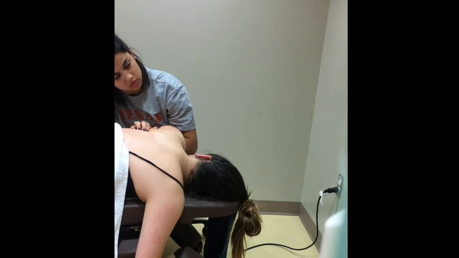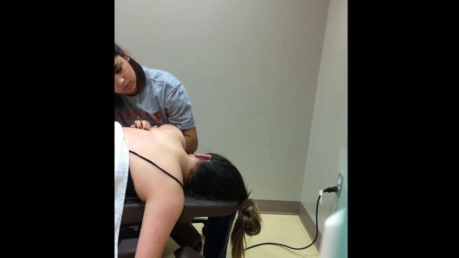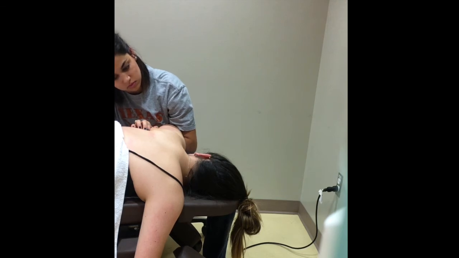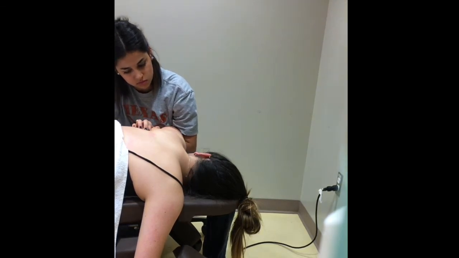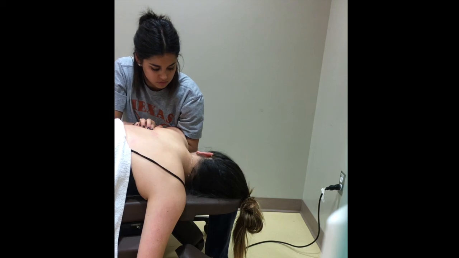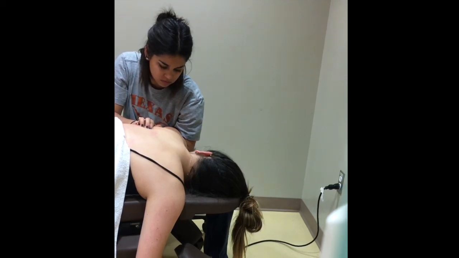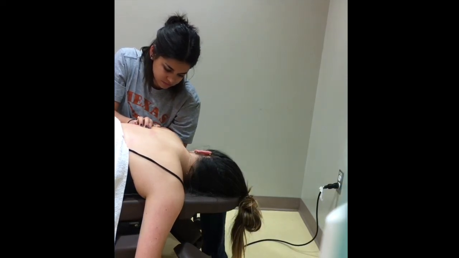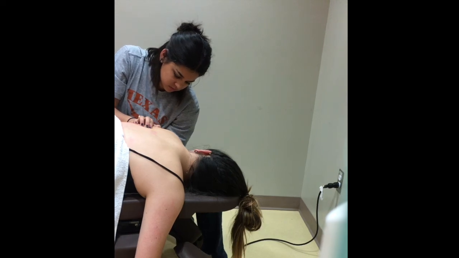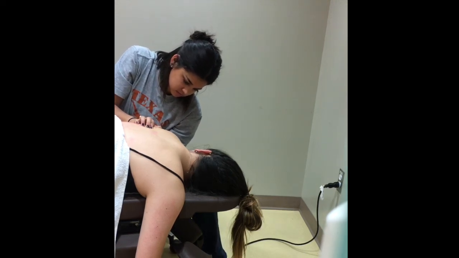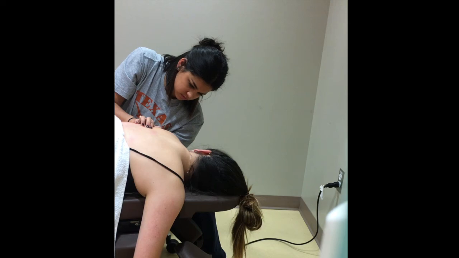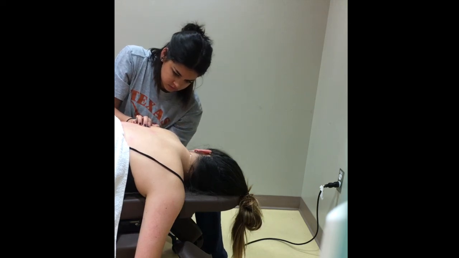This time, I use my forearm and shift my body to bring her into shoulder abduction and adduction. Again, I find the best position, being sure that I went through the full range of motion slowly to find the position where she feels the most alleviated with abduction and adduction.